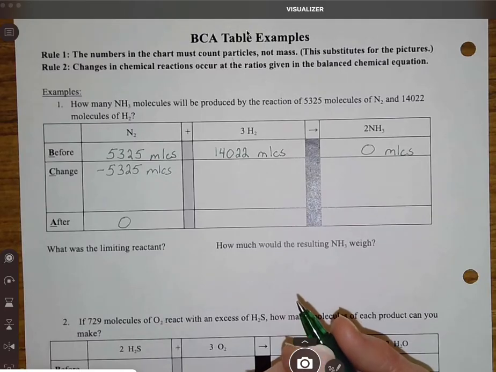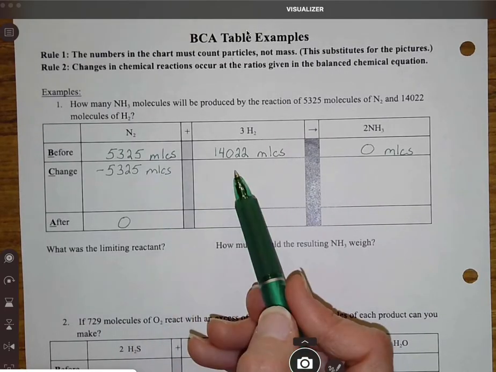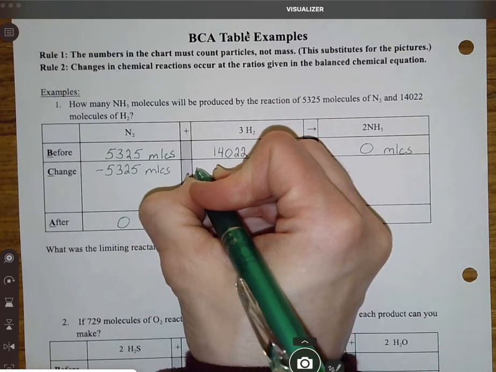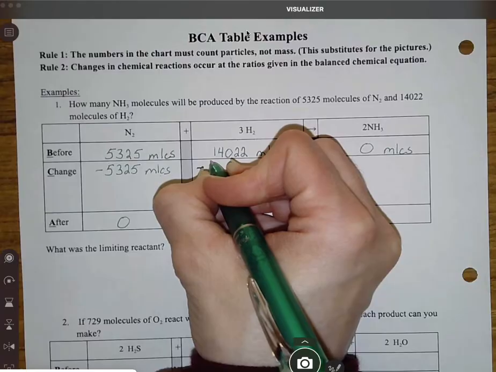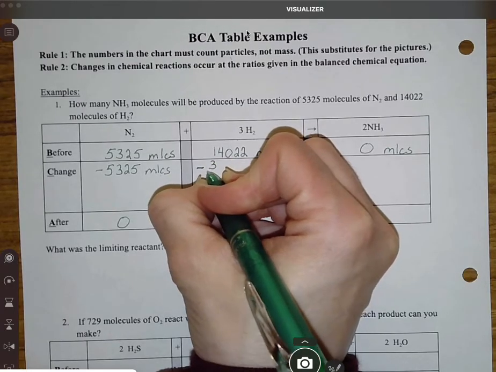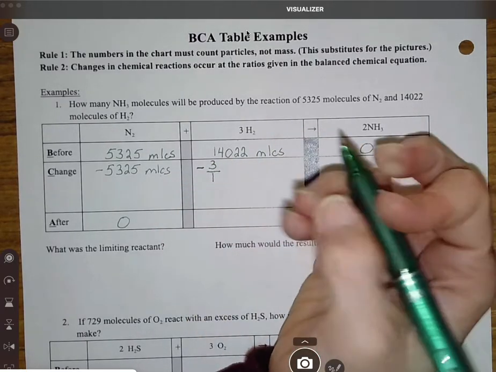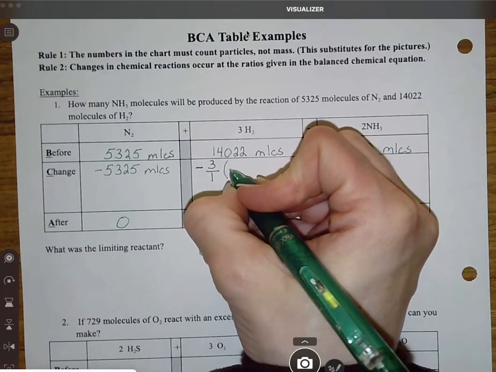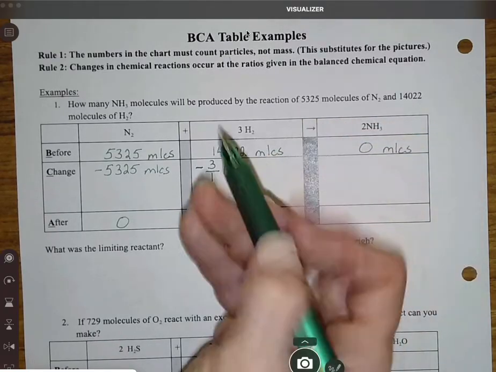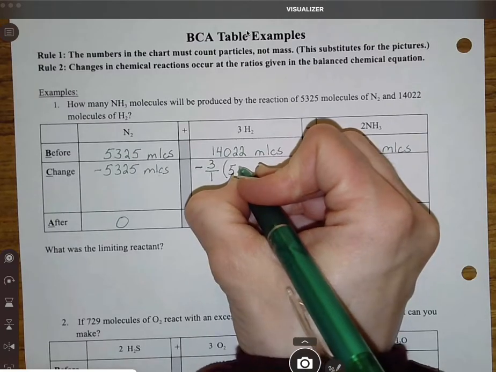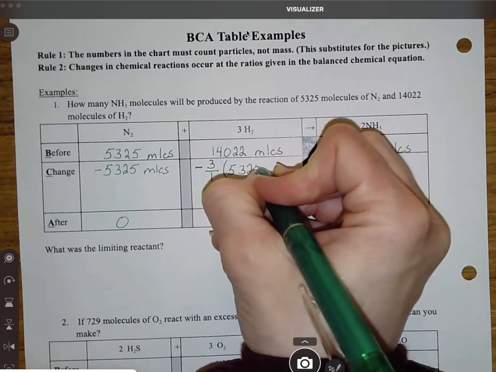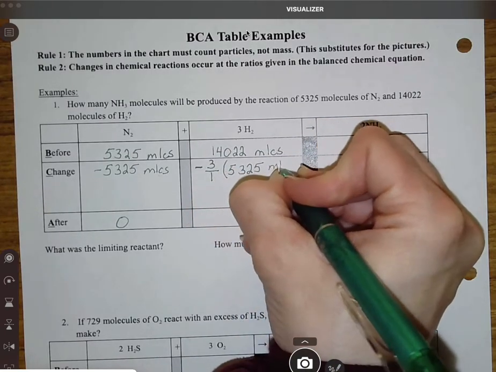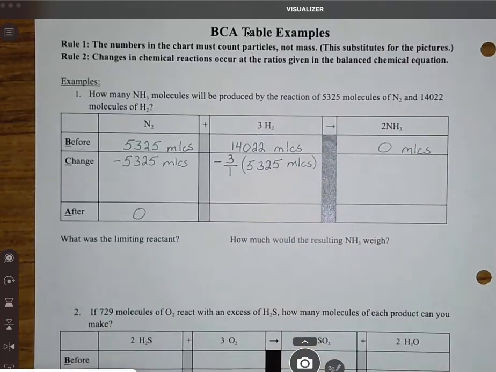Good. If we're going to maintain a 1-to-3 ratio between here and here, this number has to be 3 times bigger. So when I spend hydrogen, I'm going to write it as 3 over 1 times as much as I did of nitrogen because of the 3 here: 5,325 molecules. Okay. Now we get out our handy dandy calculator.